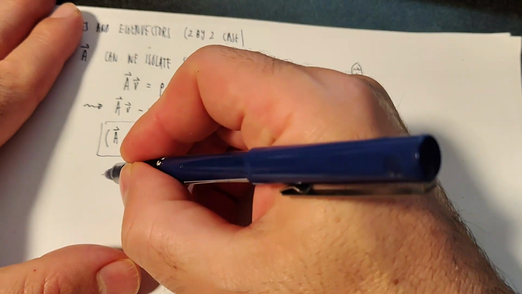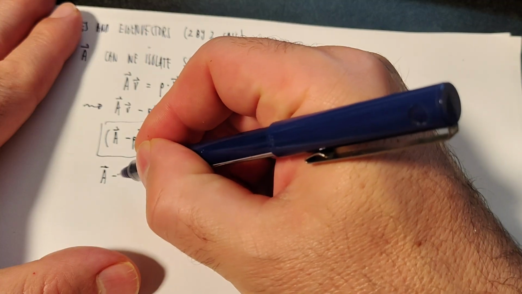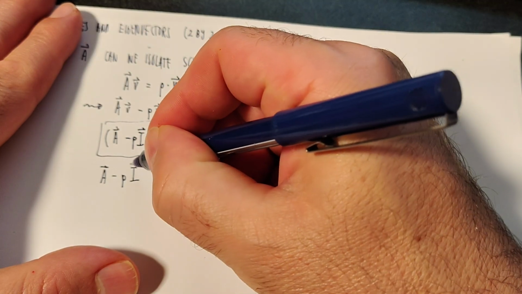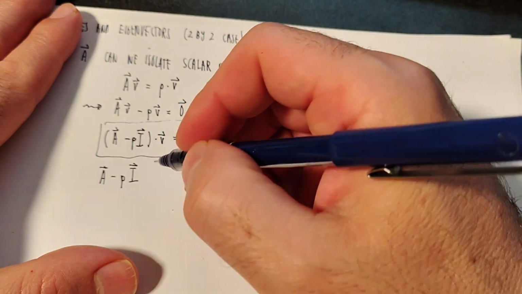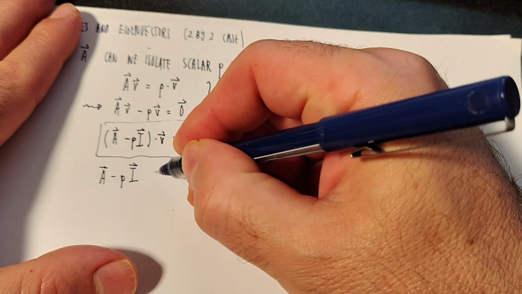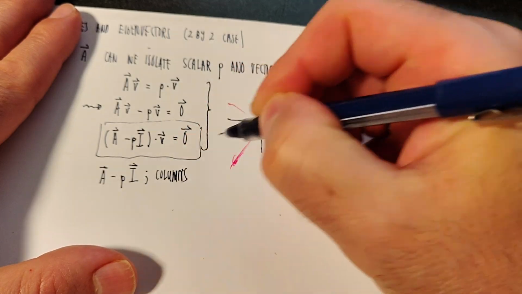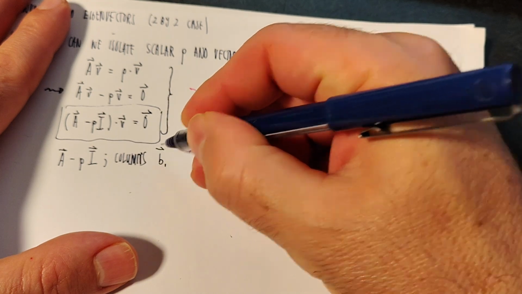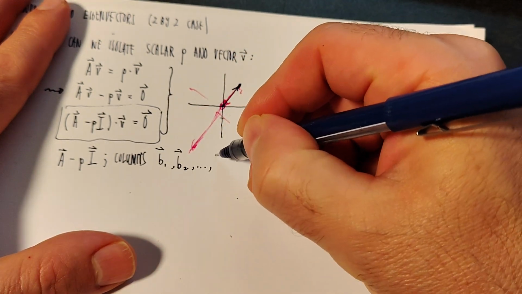Let's say we have a matrix A minus rho times the identity matrix I, and let's say the columns are given by B1, B2, all the way out to Bn.